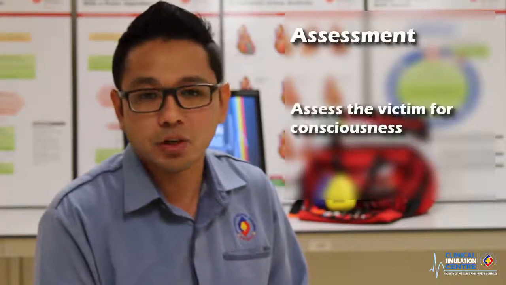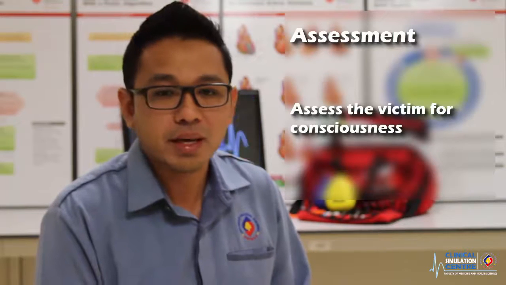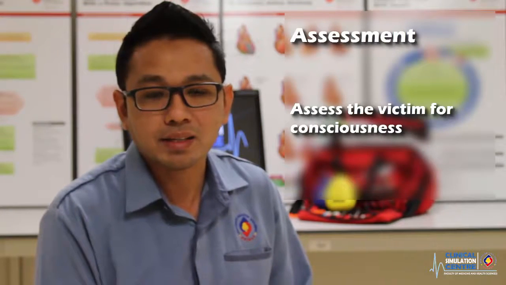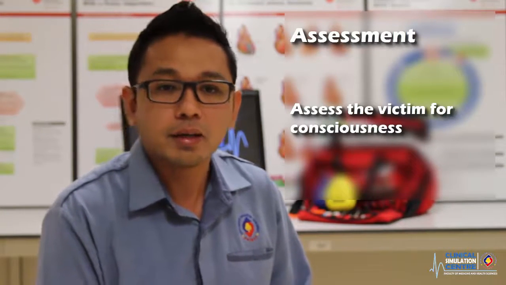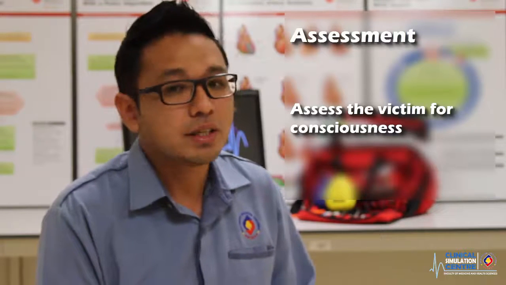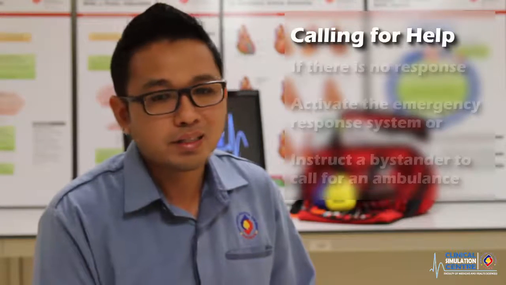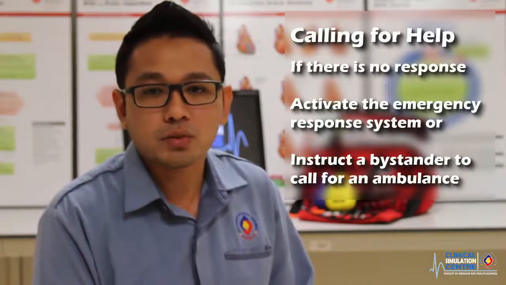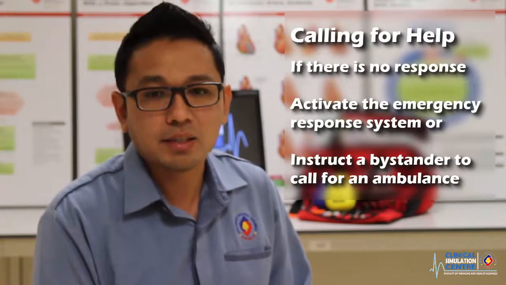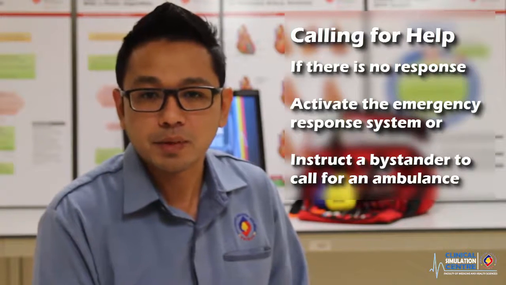Next, establish whether the victim is conscious or unconscious. Do this by gently shaking the victim's shoulders and asking, "Hey, are you okay?" Or give commands such as, "Sir, open your eyes." When doing this, be sure to speak loud and clear to the victim. If the victim doesn't move, speak, blink, or otherwise react, you must activate the emergency response system.